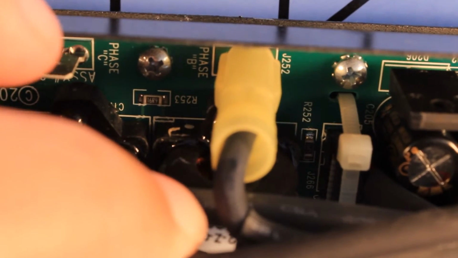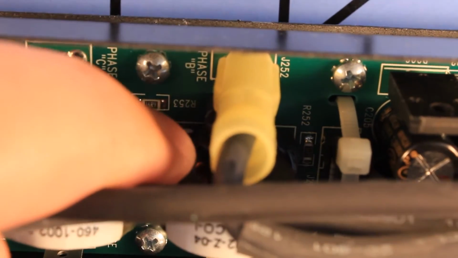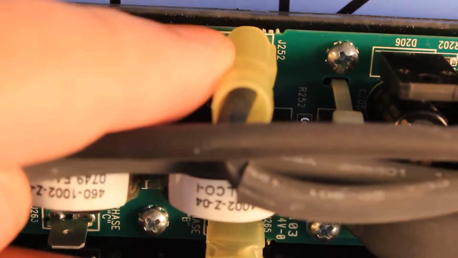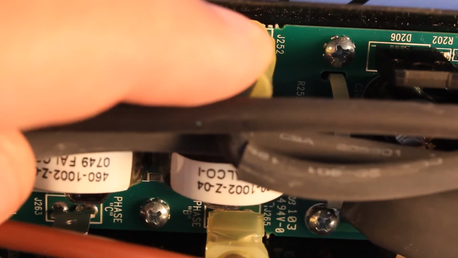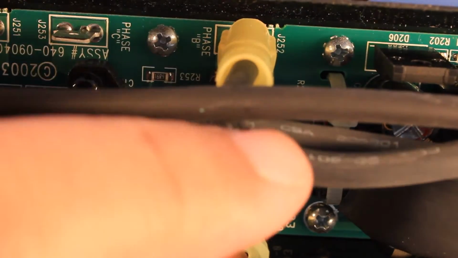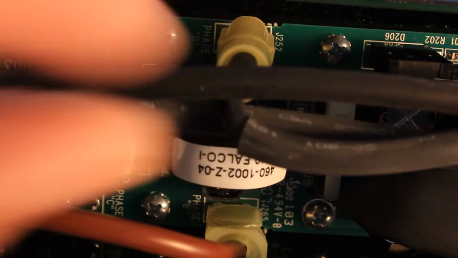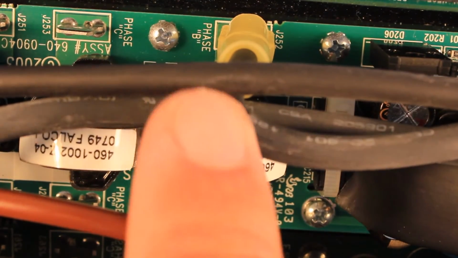And then the power goes through the current transformer's primary, and then it goes to this lead right here, which is the hot lead, and this is nicely heat shrink tubed. This hot lead then just nicely goes through.